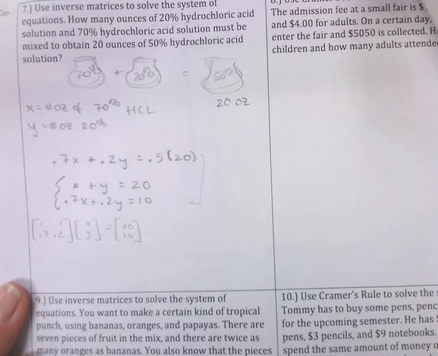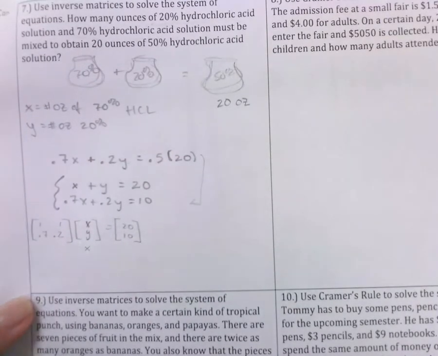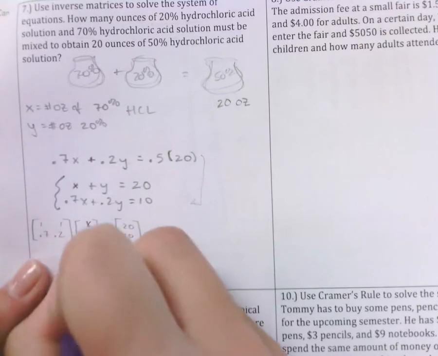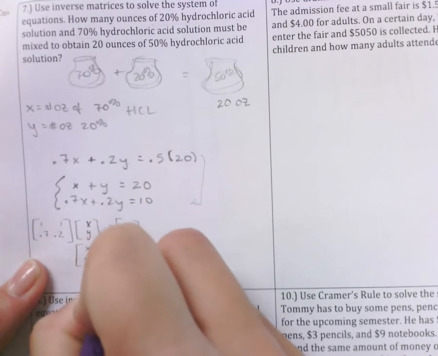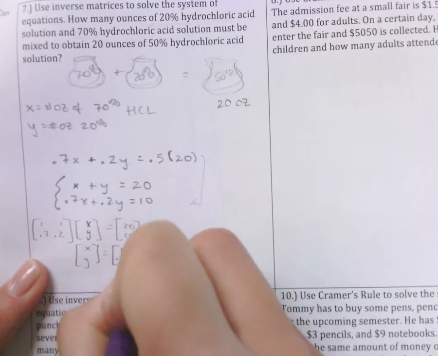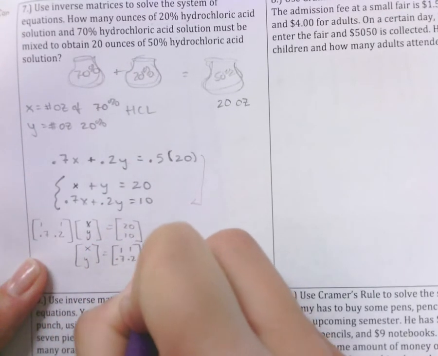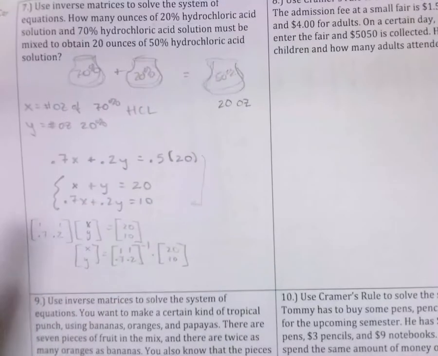Especially, you're going to take the inverse of this matrix on your calculator and then multiply by your constants.